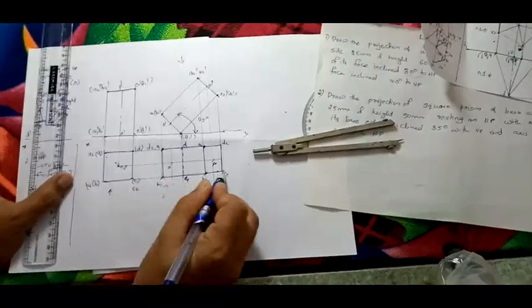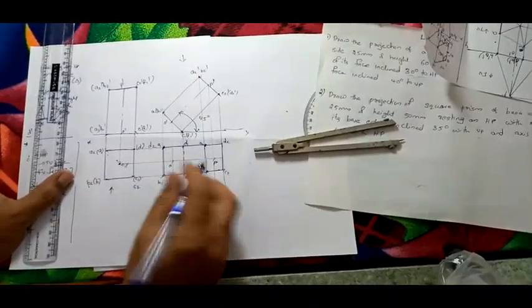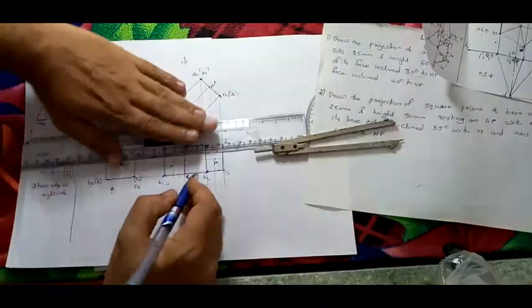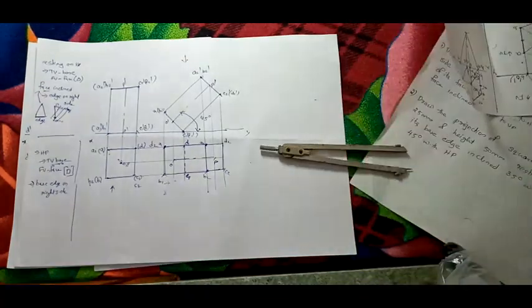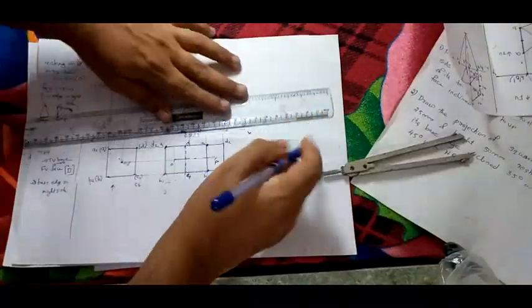Now join c1 c2, that already has a dark line, so only one dotted line is there. And now do the axis, completed. Now I'll extend the xy line in order to complete the figure.